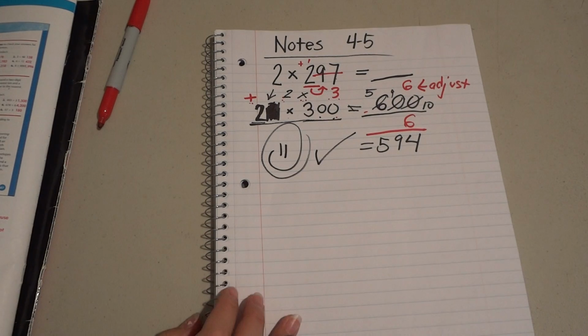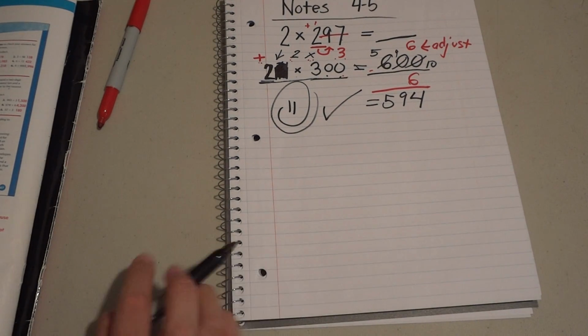Yay, if we get it, check mark for compensation. And the last one is just simply rounding.